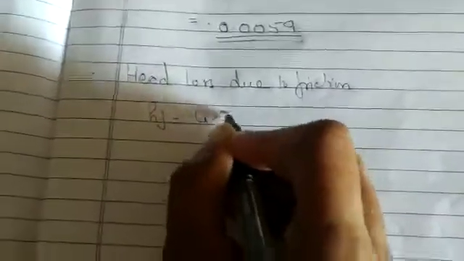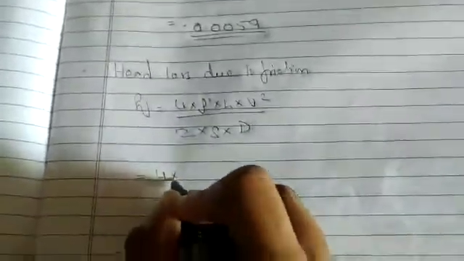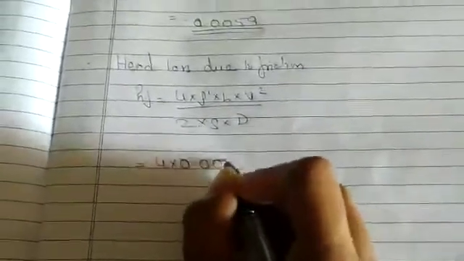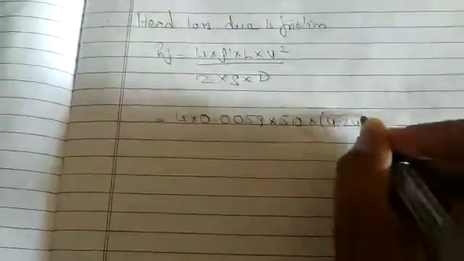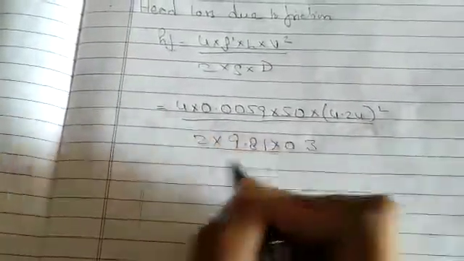Now I'll put in the head loss due to friction. HF is equal to 4 into F dash into L into V square divided by 2 into G into D, which is equal to 4 into 0.0059, length is 50 meter, velocity 4.24 square, 2 into acceleration due to gravity 9.81 meter per second square, and diameter 0.3.